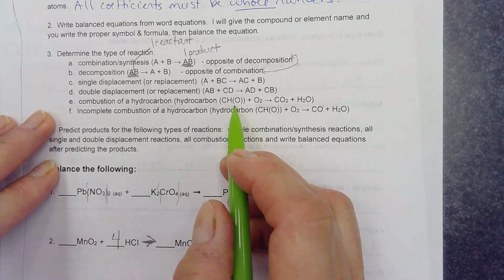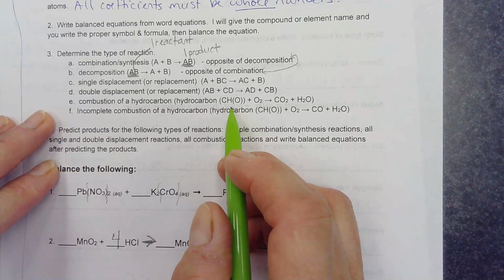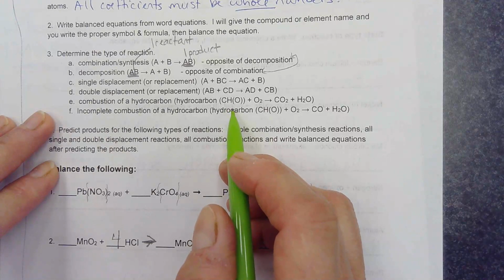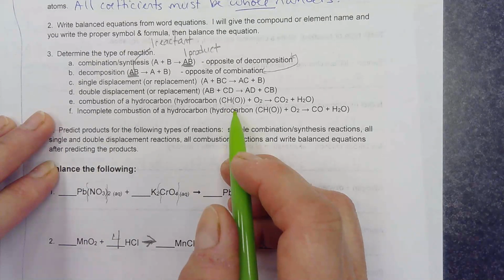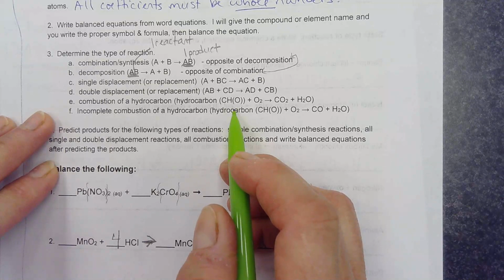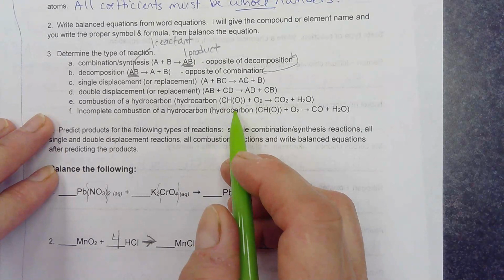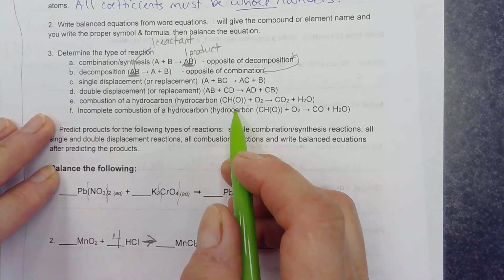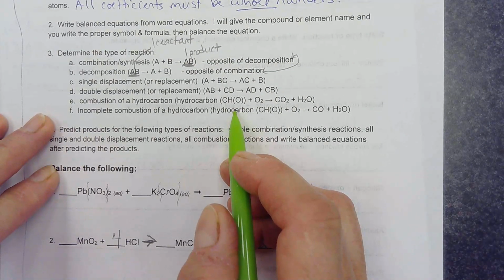Gasoline is a hydrocarbon. Hydrocarbons are what you have if you have a gas furnace, a propane tank and a gas grill, a butane lighter, a butane torch. All of those, acetylene torches for welding, all of those are hydrocarbons.